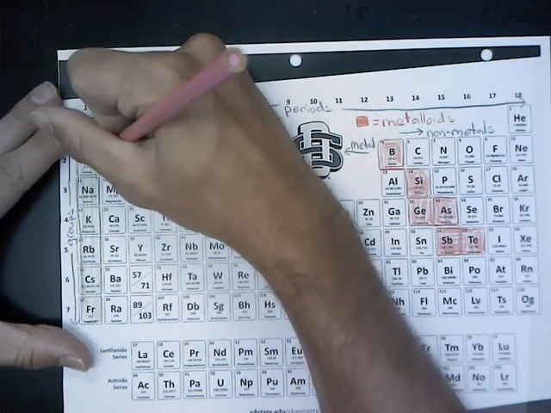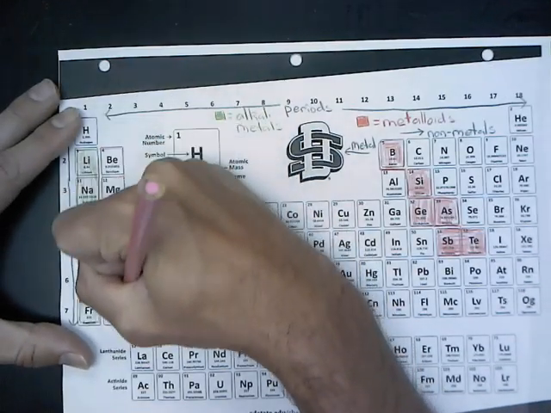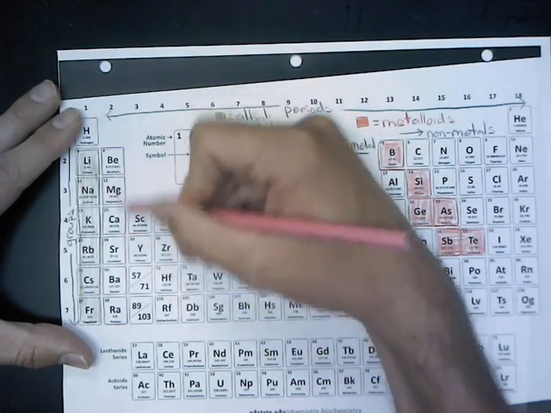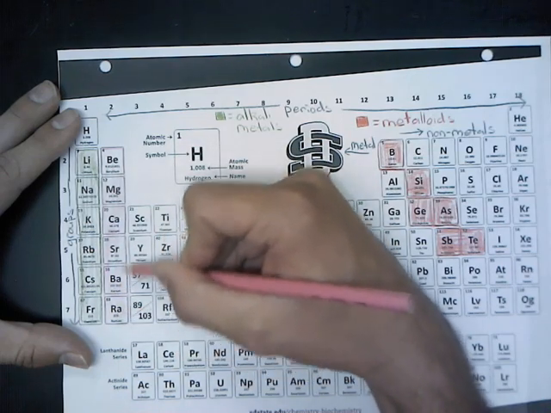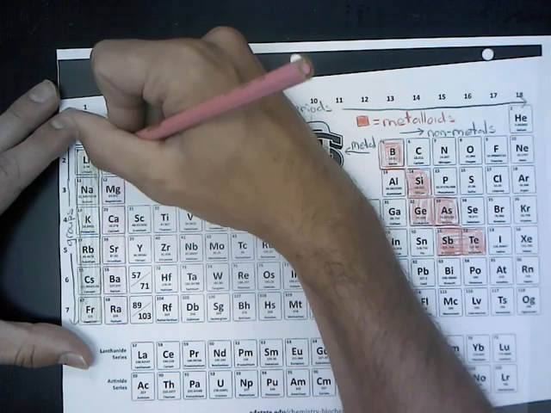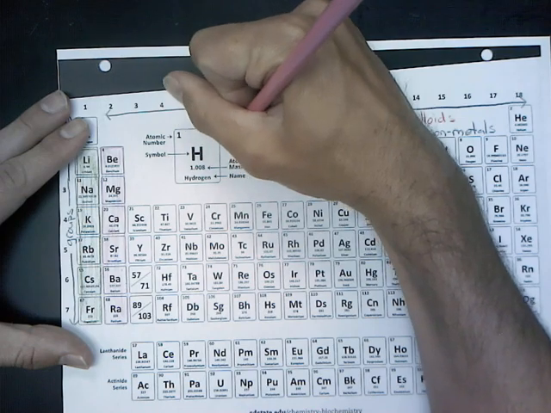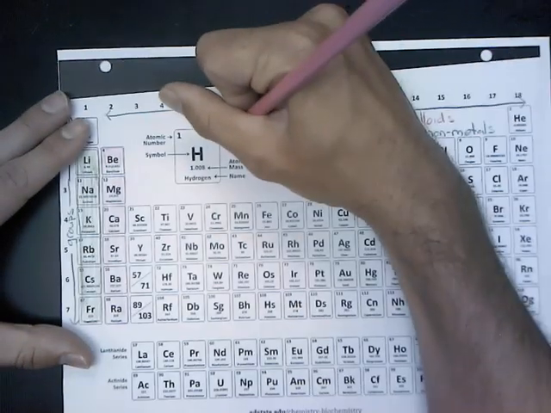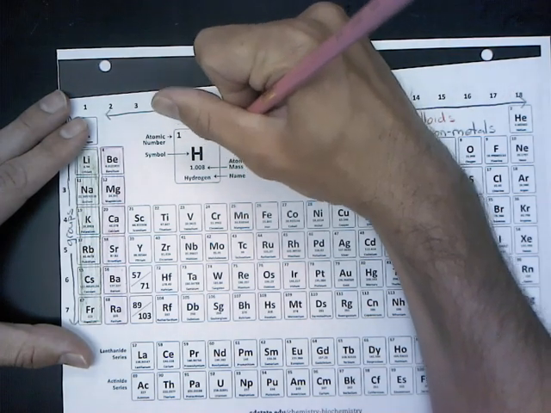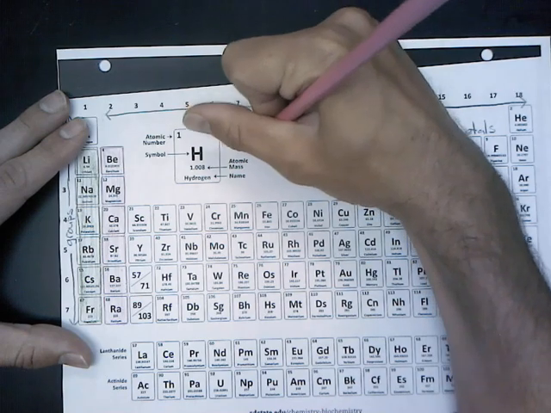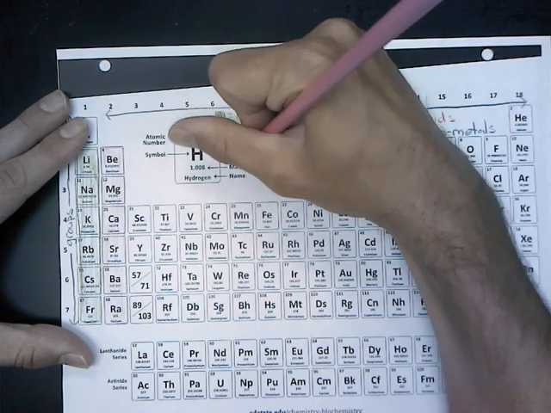Right here in pink, I am going to highlight all group 2 elements, and group 2 elements are known as alkaline earth metals. Just down below here, I'm going to make my map key, and our pink elements are known as alkaline earth metals.